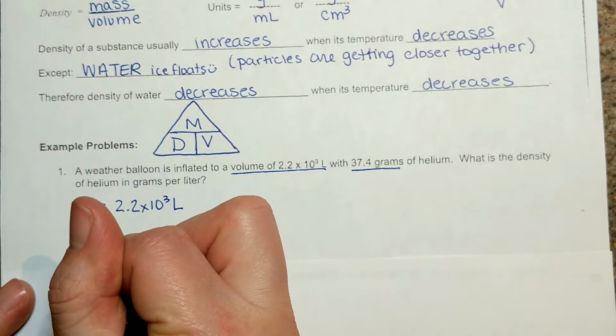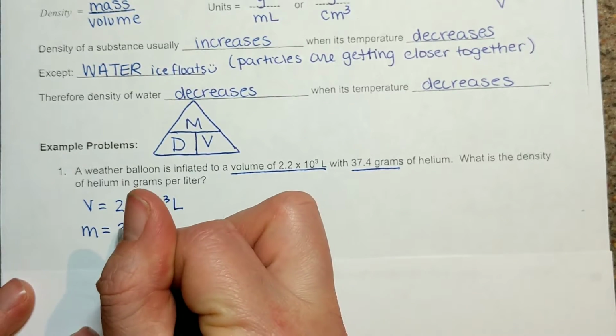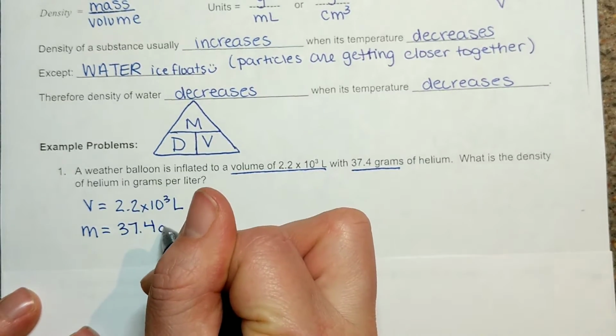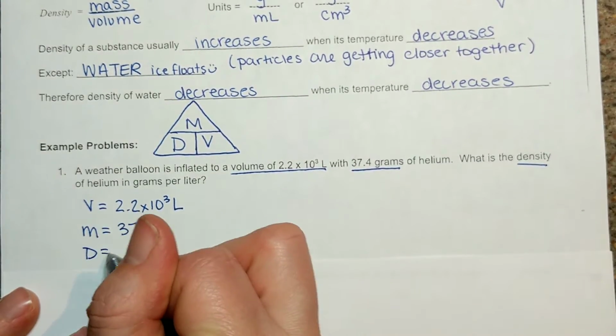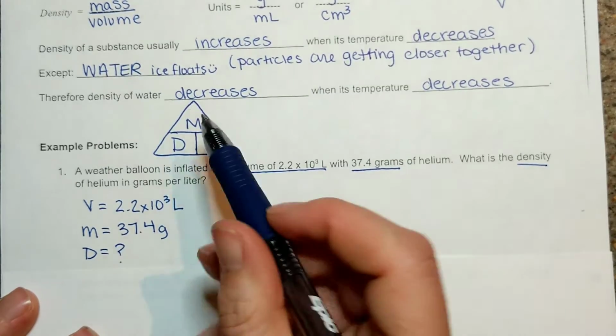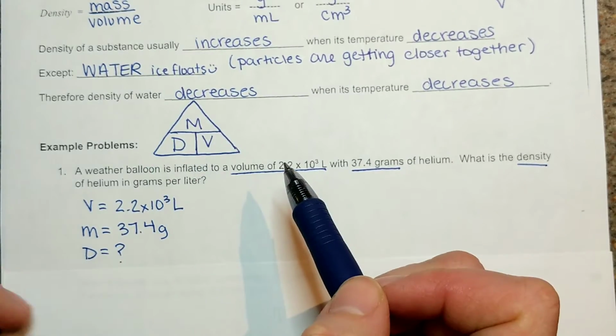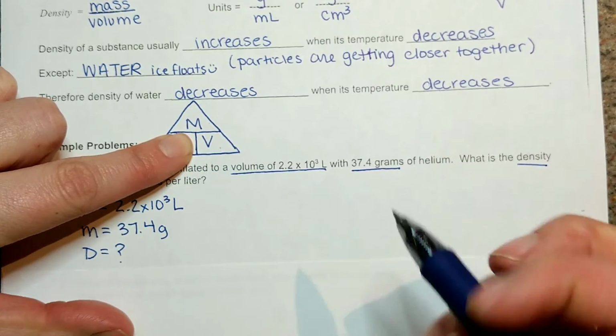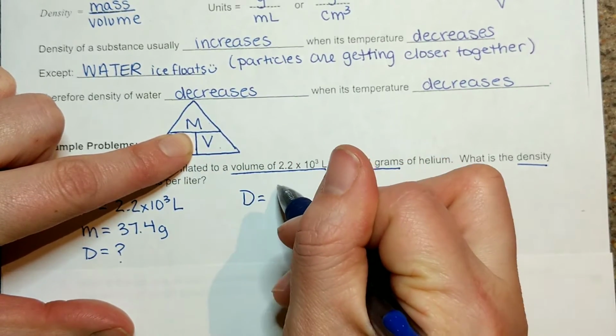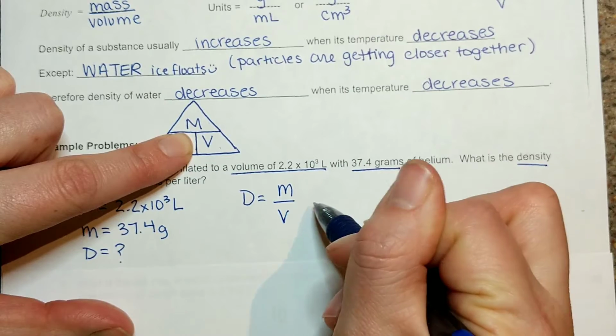Grams we know is mass, so my mass equals 37.4 grams. What is the density? So that's what I'm looking for. From my triangle, I can see that density, when I cover it up, equals mass divided by volume. So density equals mass divided by volume.